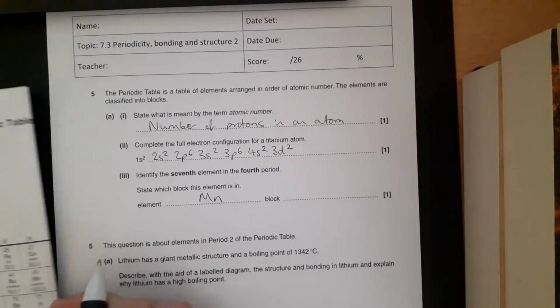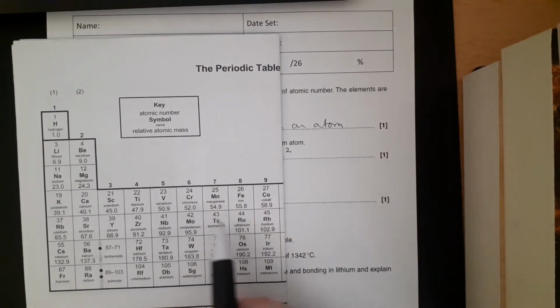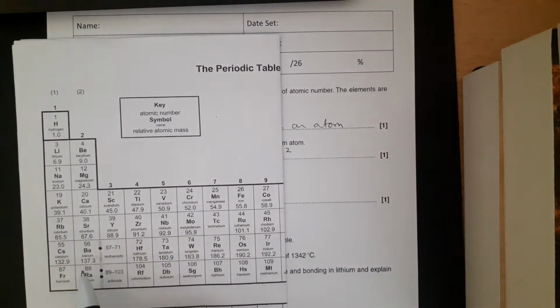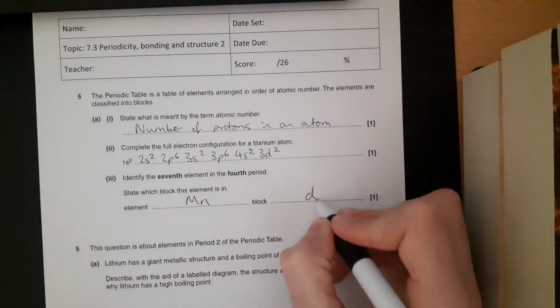And what block is it in? So manganese is here in the middle of the periodic table. So this is the D block, isn't it? We've got the S block over here in groups 1 and 2. And then the other side here, you've got the P block. And the D block is in the middle, so it's in the D block.